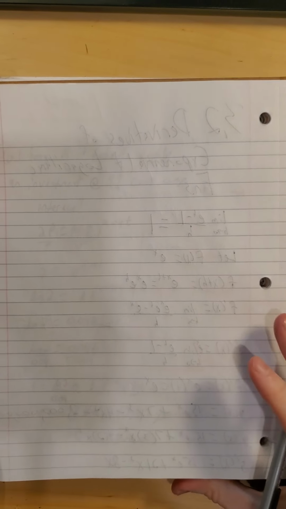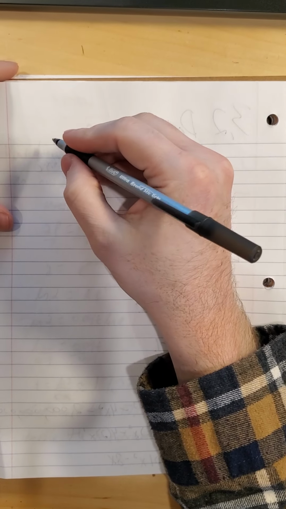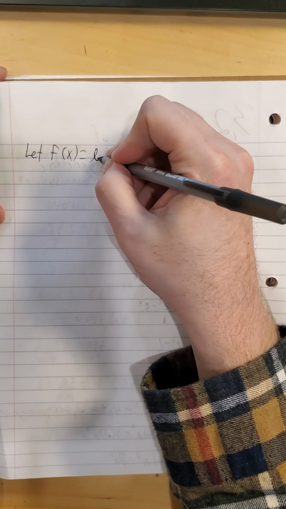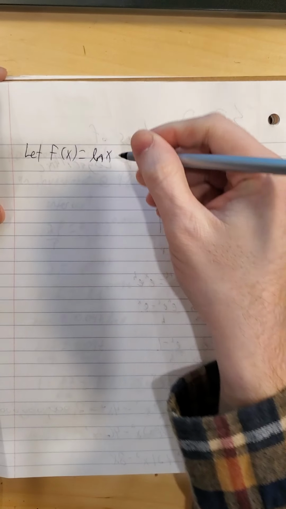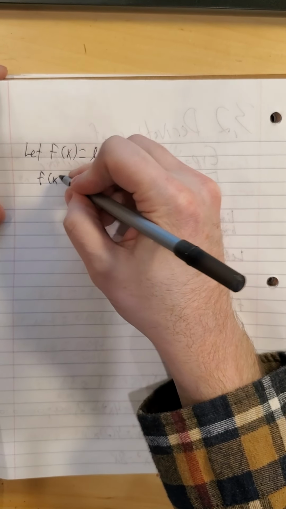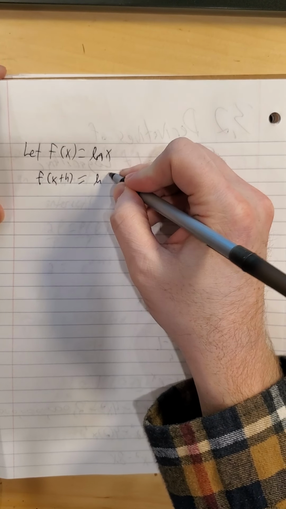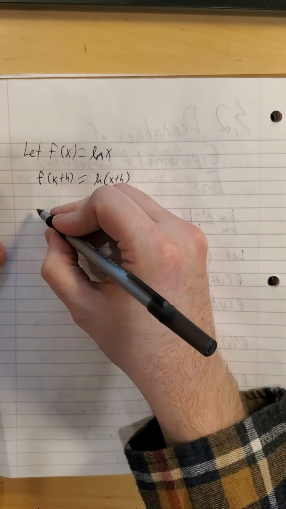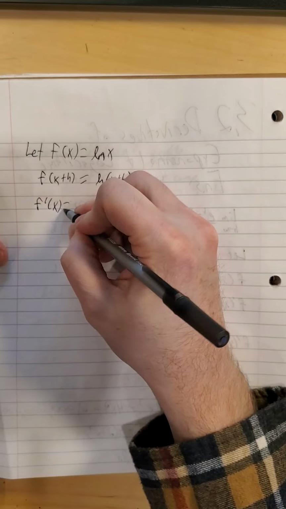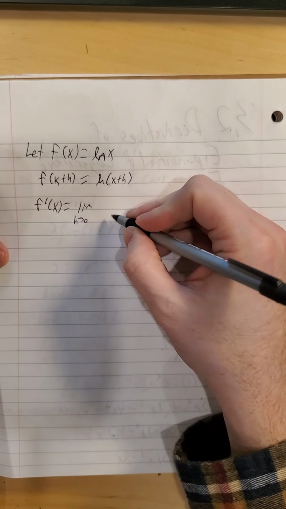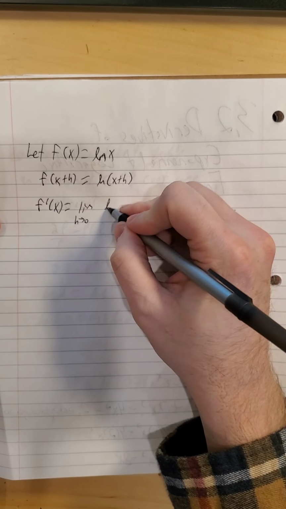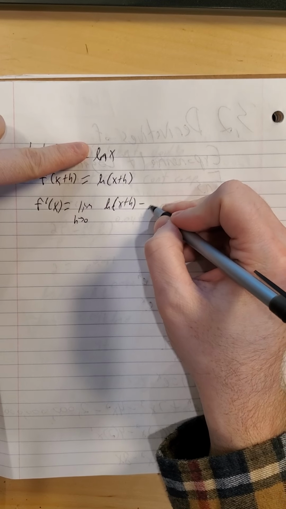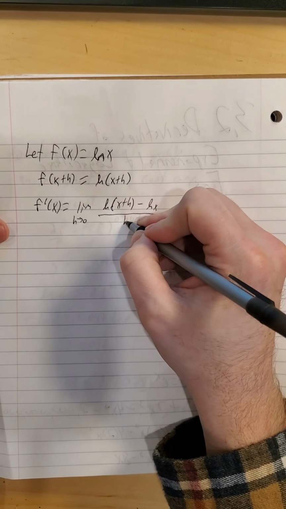So for our next property, we're going to consider f of x to be the natural log of x. And f of x plus h is natural log of the quantity x plus h. And there's not really much to do as far as simplifying that. Then our derivative, f prime of x, is the limit as h goes to 0 of f of x plus h, so natural log of the quantity x plus h, minus f of x, so natural log of x, all divided by h.